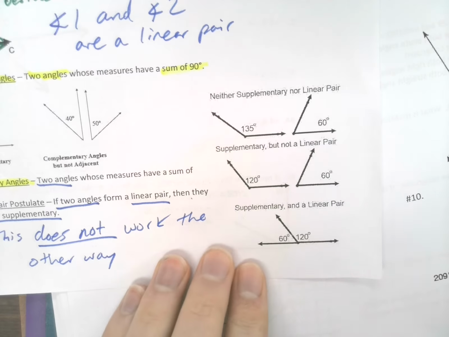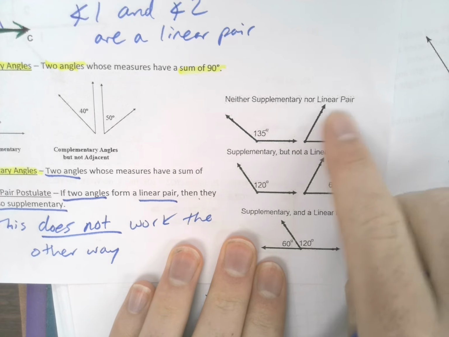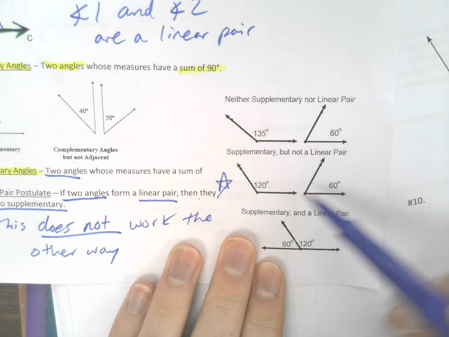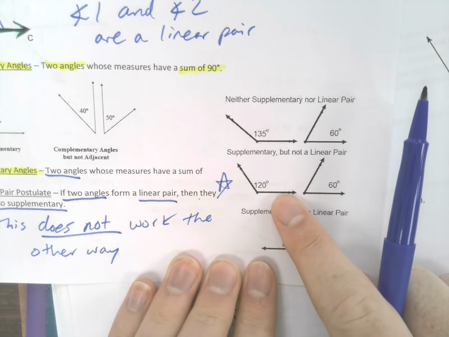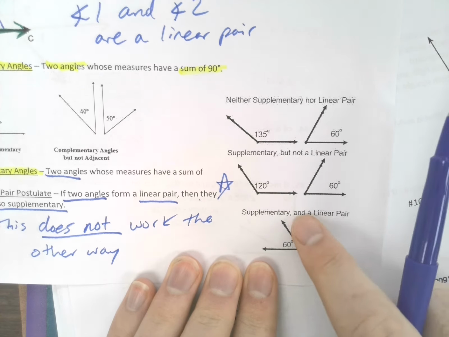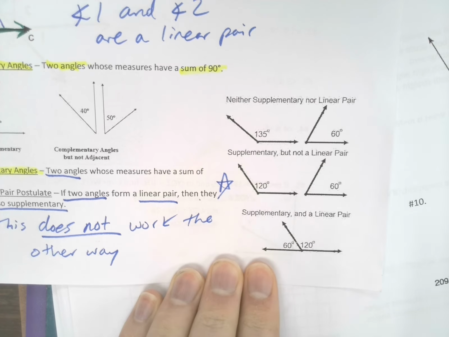Check it out. Now, these two don't add up to 180 at all, and they're not connected. That's not either. But look at this. This is a supplementary set of angles. 120 plus 60 is 180, but they are not connected. They are not adjacent. So they are not a linear pair. But if you do have a linear pair, absolutely going to be supplementary.